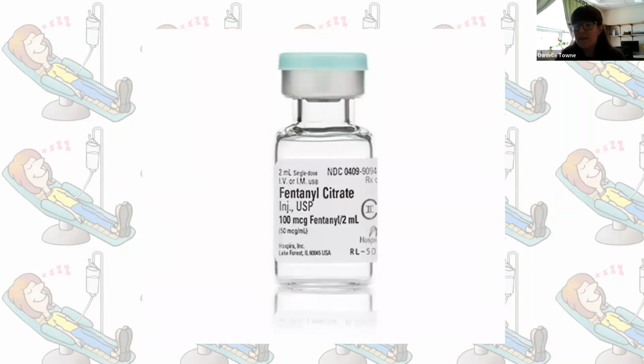Fentanyl, it's a narcotic that allows for pain management. It can be given with another sedation medication for the purposes of procedural sedation. It takes effect within 30 to 60 seconds after administration, lasts about 15 to 60 minutes, depending on the patient. Normal dose is anywhere from 1 to 2 mics per kilo, IV push.